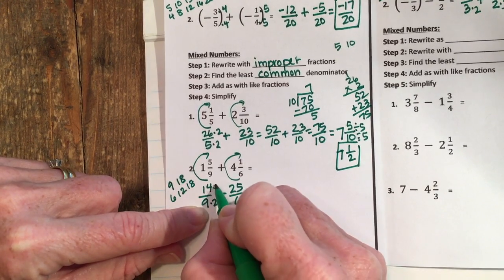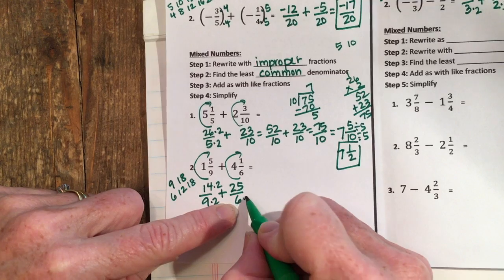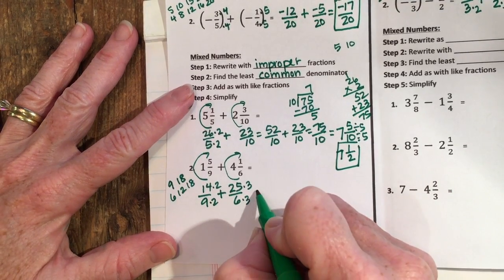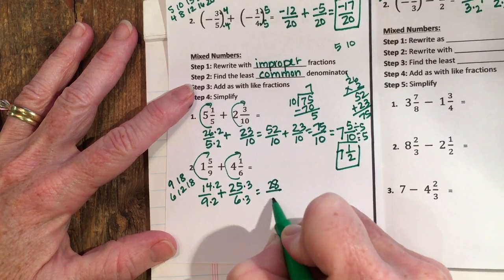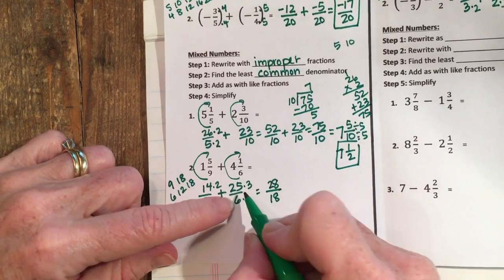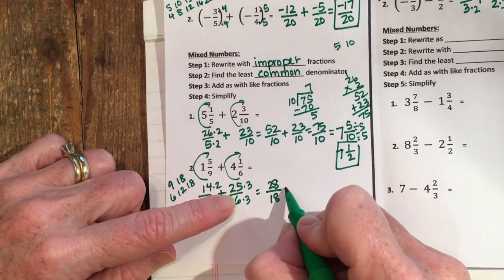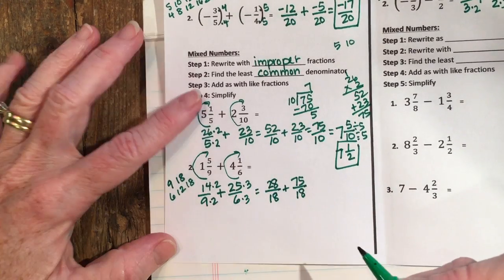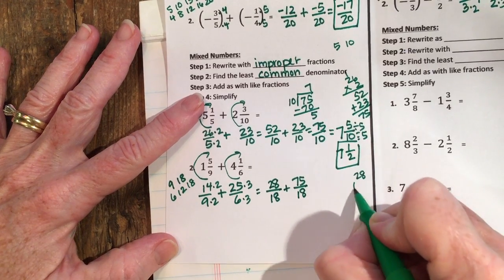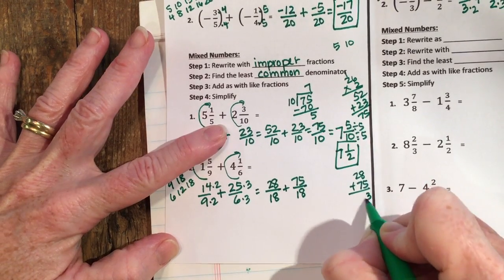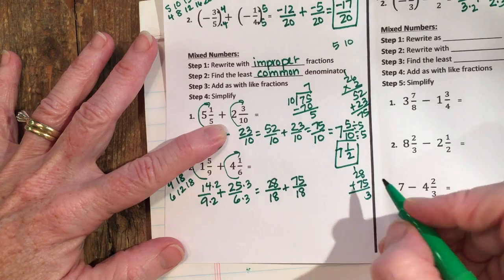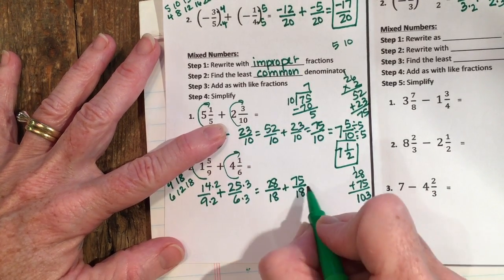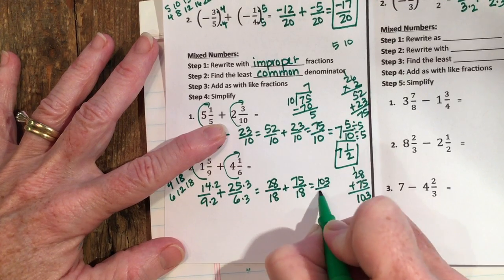Multiply by 2 to the first fraction. 6 times 3 is 18, so 25 times 3 here. 14 times 2 is 28. 9 times 2 is 18. 25 times 3, think of quarters, 3/4, 75 cents, over 18. And then I add 28 plus 75, 13, carry your 1. 7 plus 2 is 9, plus 1 is 10. So 103 over 18.